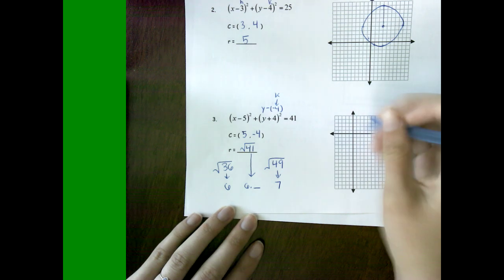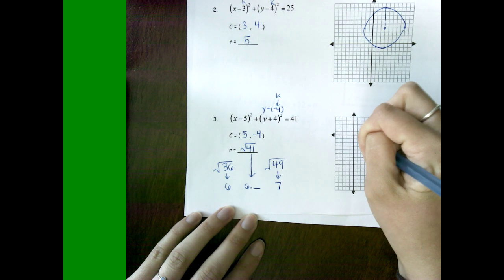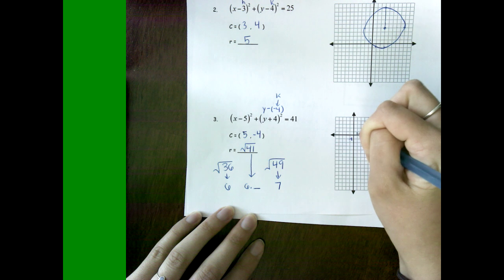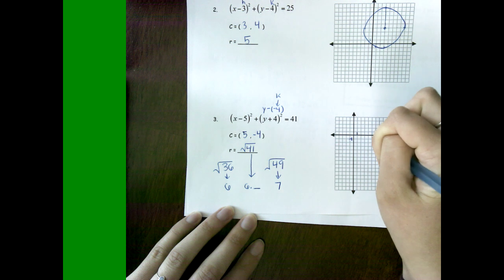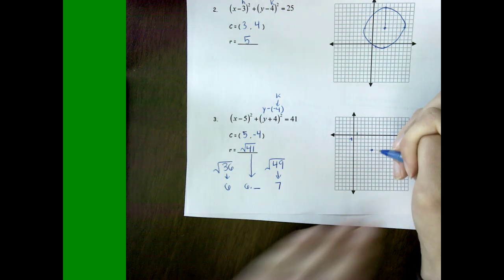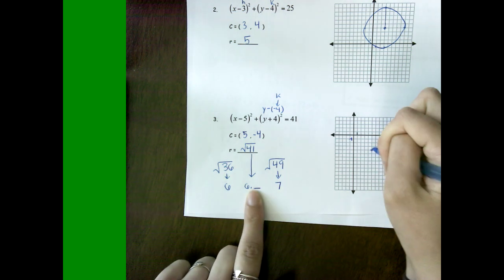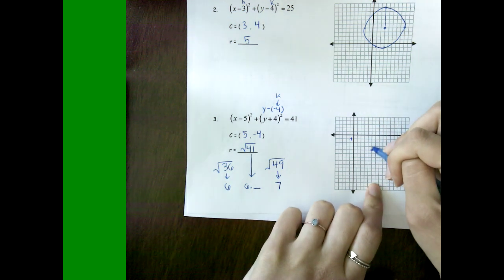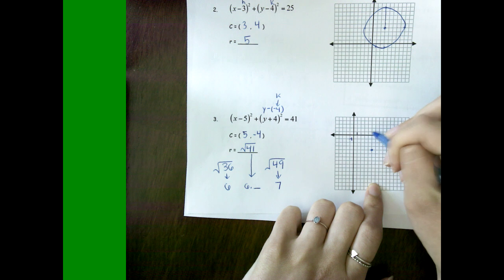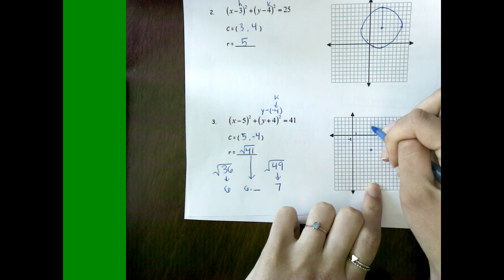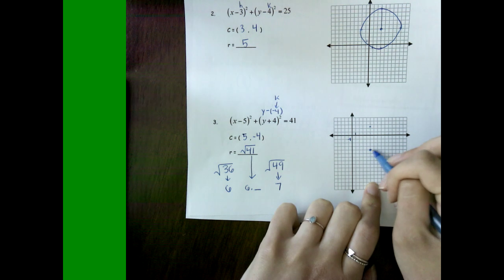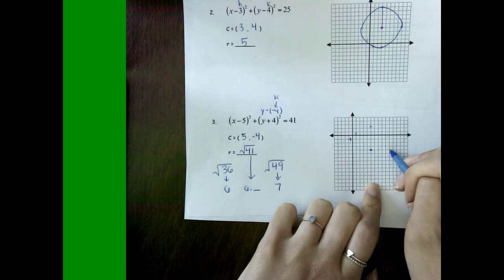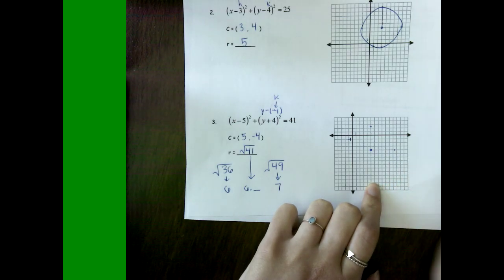Okay, so same process. We're going to plot our center, 5, negative 4. And then from here, I'm going to go 6 point something. So I'm going to go 1, 2, 3, 4, 5, 6, and then just a little beyond that. So in between 6 and 7, okay? Around there.